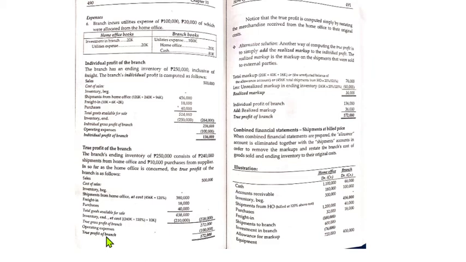Okay? There is an alternative procedure here. It is for your understanding na. Ayan. Mas madali din itong gamitin, especially when you are looking at your CPALE exam paper. Dapat ito yung gagawin mong transaction dyan. Compute mo lang yung unrealized markup sa ending inventory. Tapos yun yung gamitin mo. Okay?